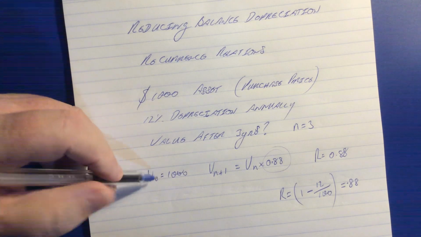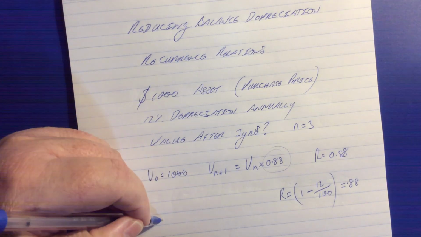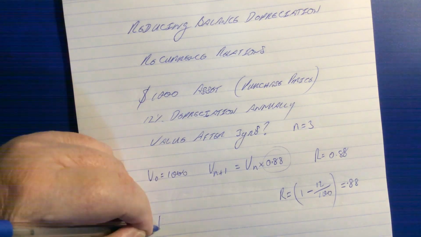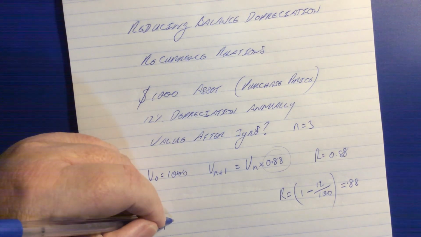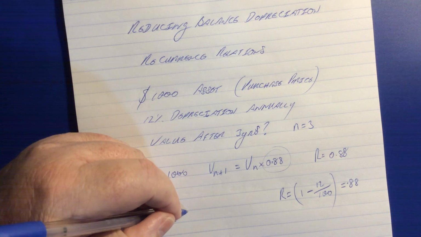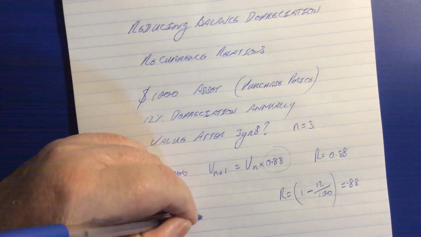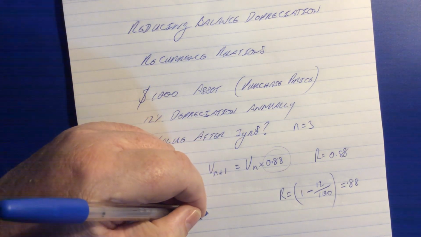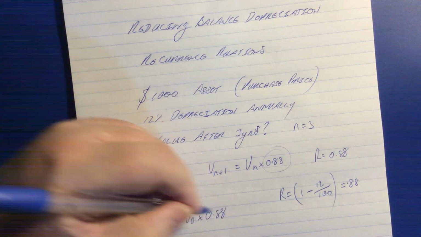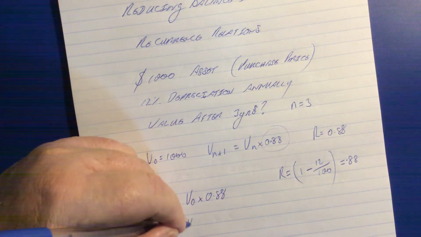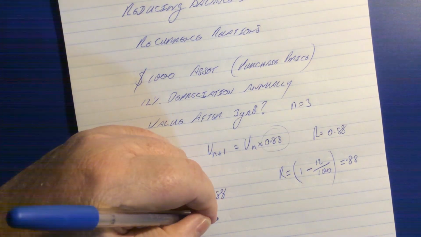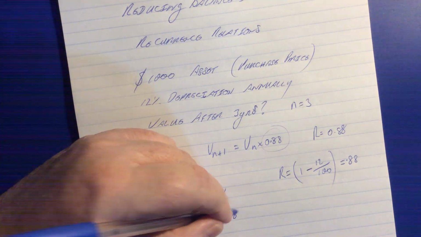We're going to start with V0. So V1 is going to equal V0 times 0.88. So V1 is going to equal 1,000 times 0.88.